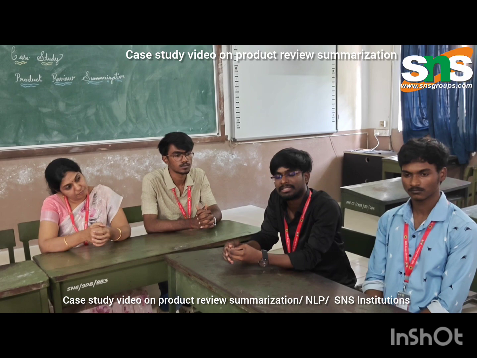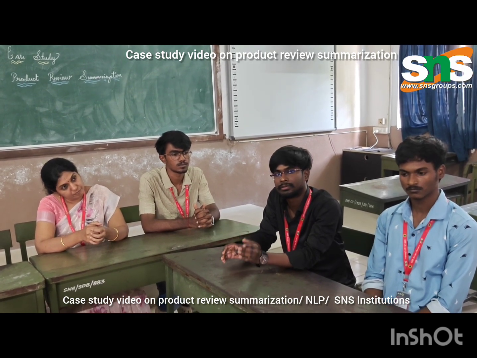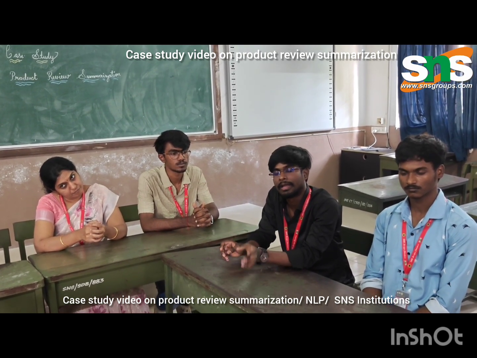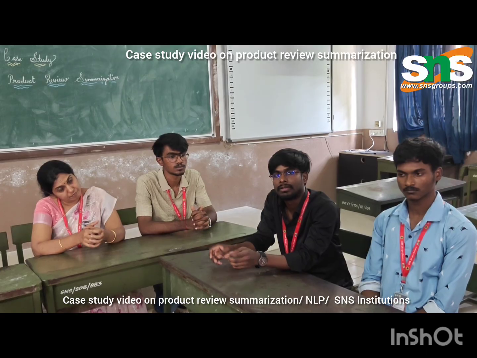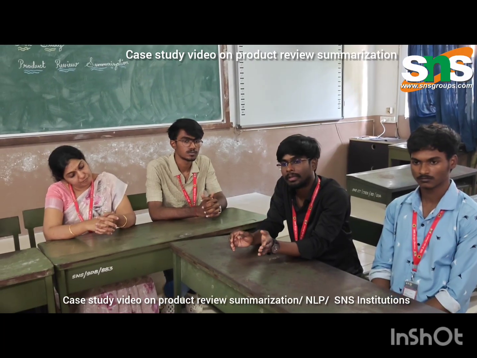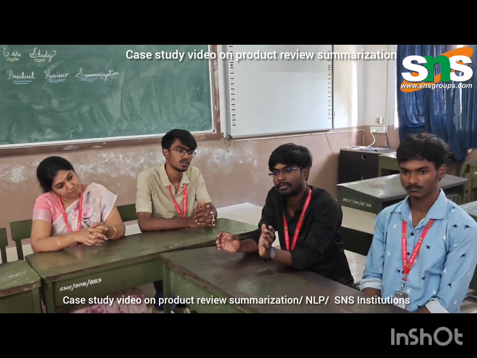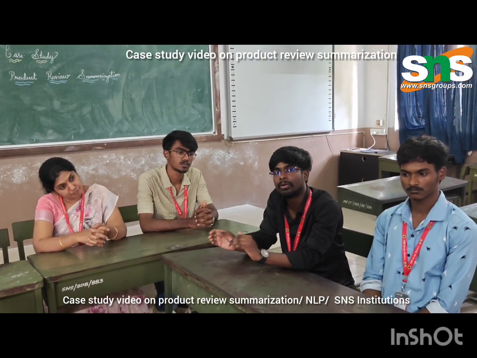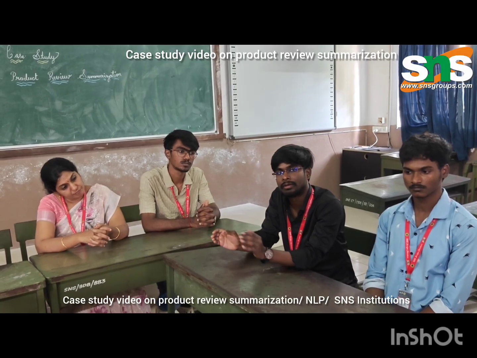The next one is tokenization. Tokenization is just splitting the sentence into single words. And then the next one is lemmatization. Lemmatization is converting the full word into its root word, like running converts into run. And the next one is review shortening. Review shortening means making a summarized review, like turning a 100 words paragraph into a 20 to 50 or 30 words paragraph.